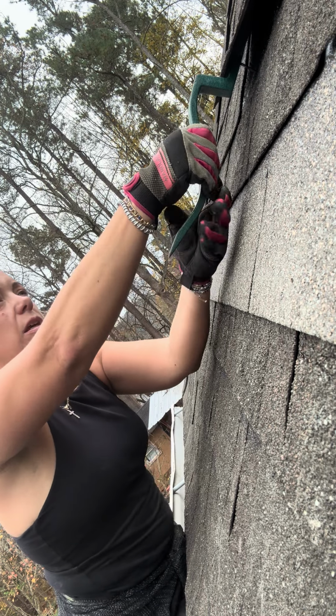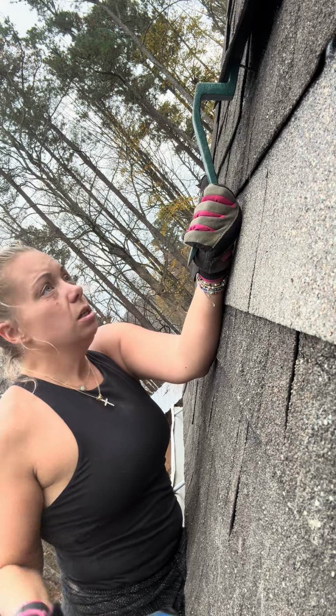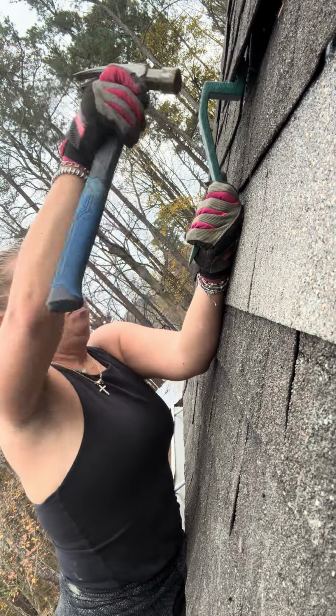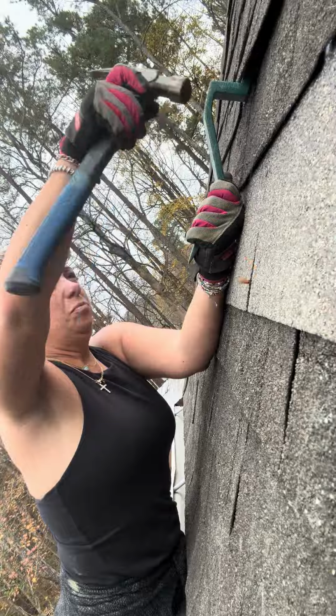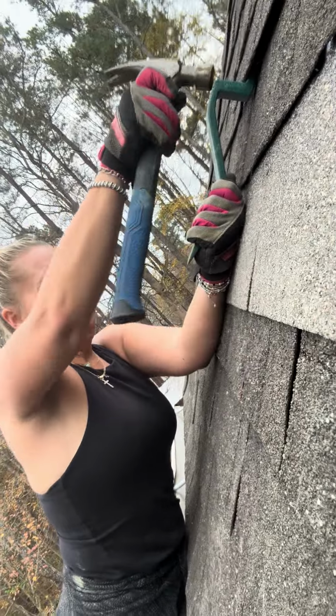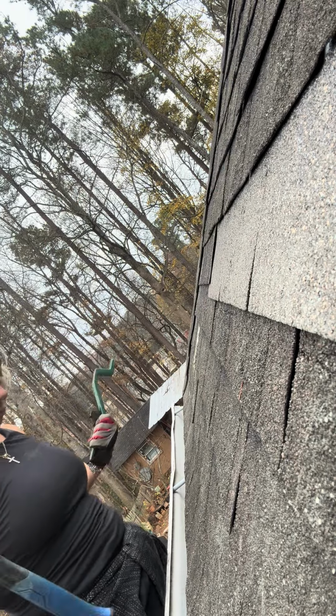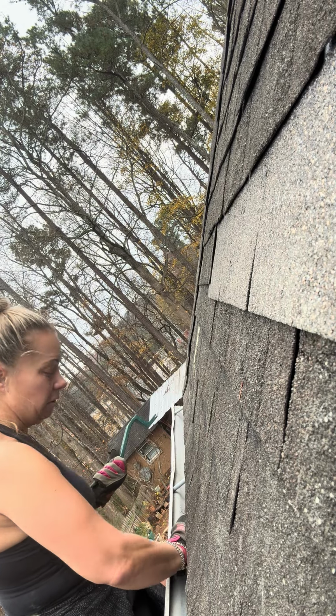Careful not to put it in the same spot. Sure you can hear all the granules falling.